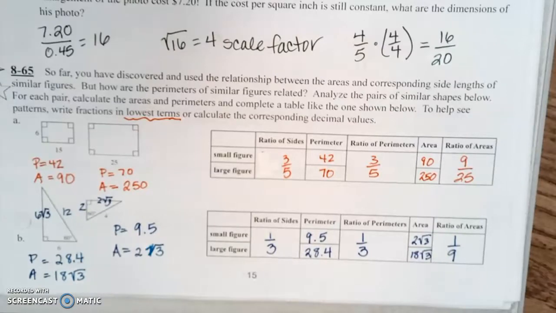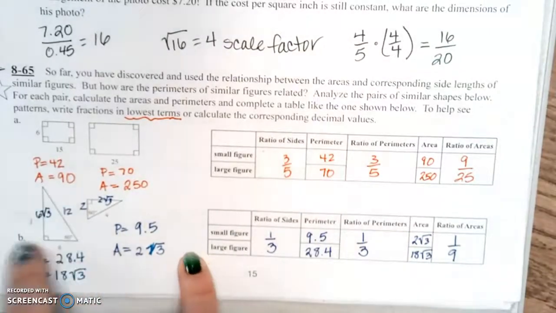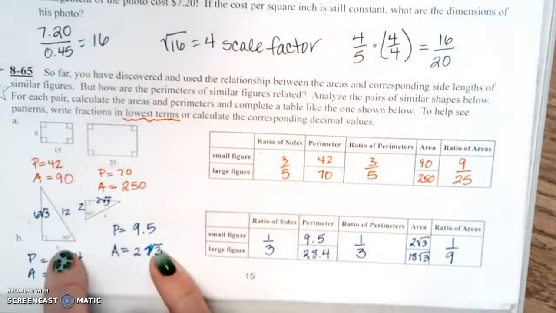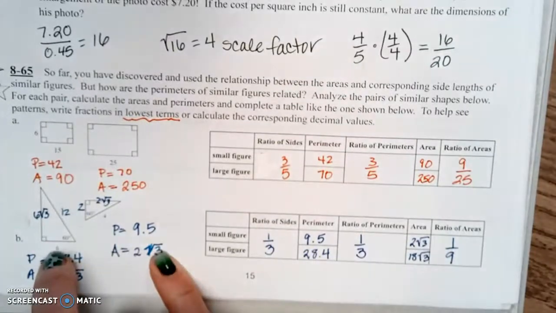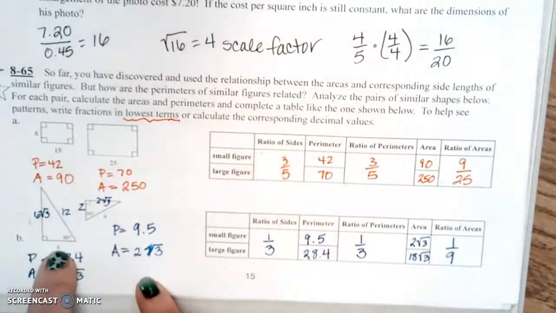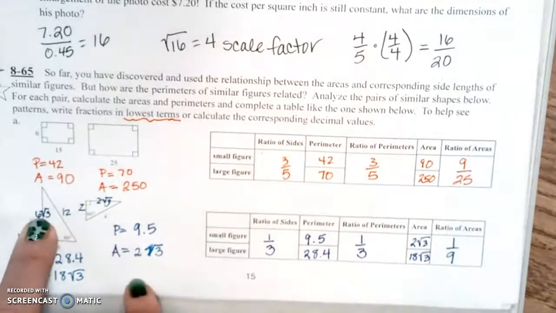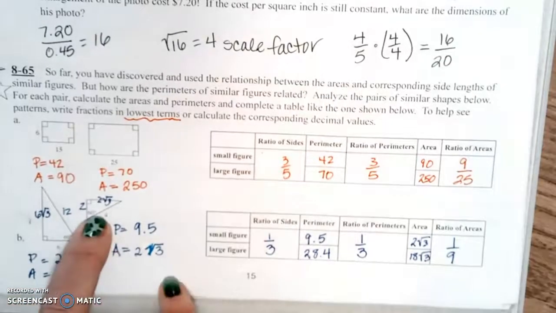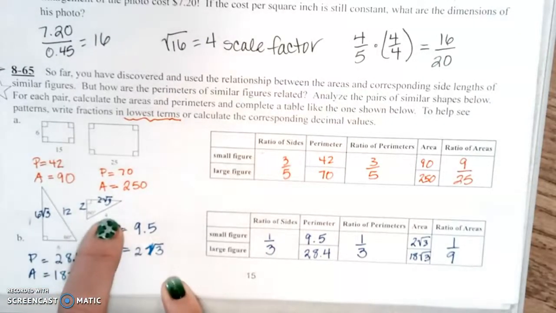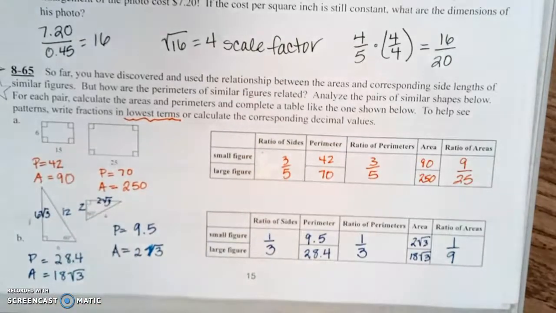All right, the larger triangle is a 30, 60, 90 triangle. So I determined the sides by using the ratios of a 30, 60, 90, where you double the short side to get the hypotenuse, and you multiply the short side by rad 3 to get the longer leg. Same thing with the smaller triangle. If the hypotenuse is 4, you're going to take half of it to get the short side, which is 2, and then the short side times rad 3 gets you the longer leg.